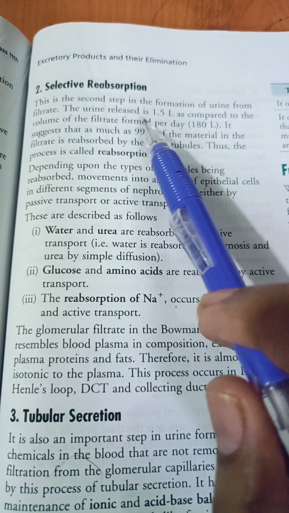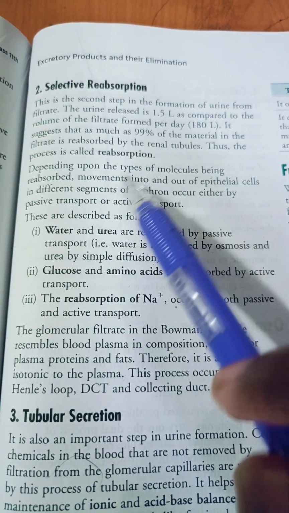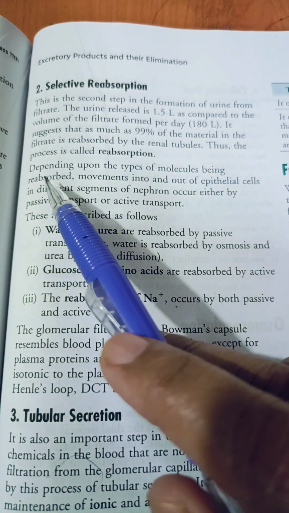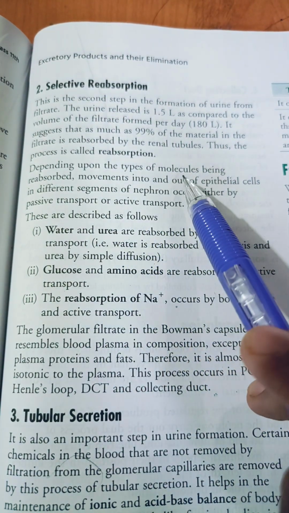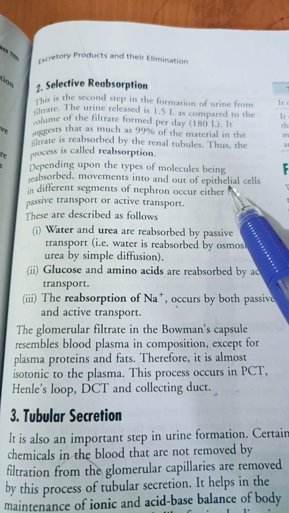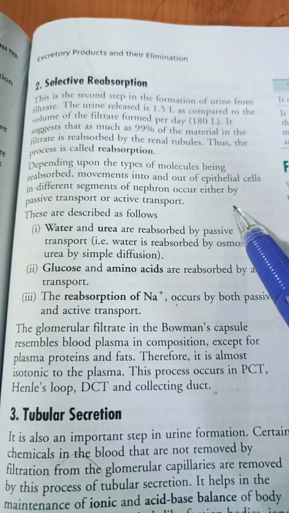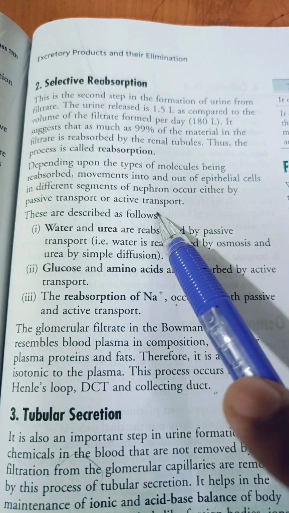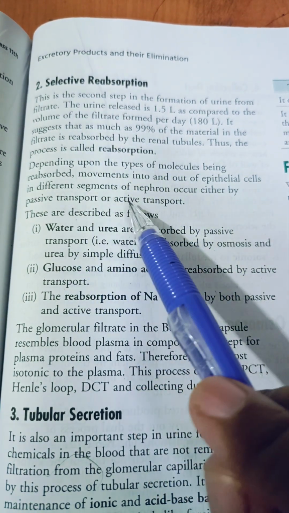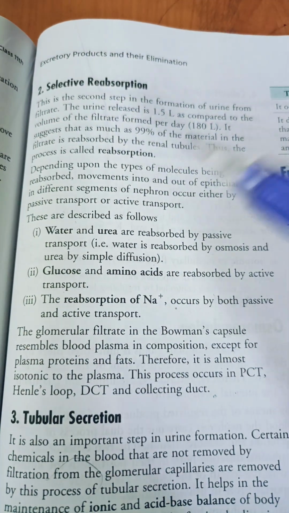So again, what is in the filtrate? 99% of the material is reabsorbed. This process is called reabsorption. Depending upon the types of molecules being reabsorbed, movements into and out of epithelial cells in different segments of the nephron occur either by passive transport or active transport. So this reabsorption takes place by passive or active transport. These are described as follows.